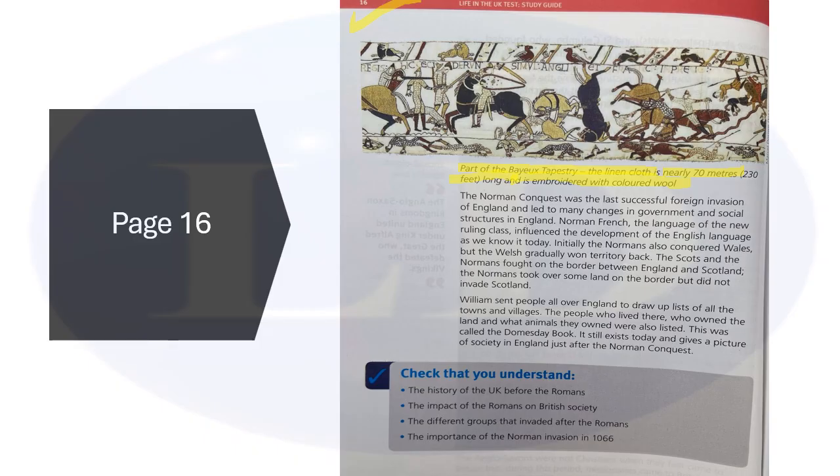Anyhow, let's move on. The Norman Conquest was the last successful foreign invasion of England, and it changed the government and social structure of England. This is very, very important. This means that after the Normans, nobody else from outside came and attacked and was successful. So this was the last successful invasion. Norman French was the language of the new ruling class, so they spoke Norman French. That's why French words were mixed with British English, and today we have many words based on the French language.